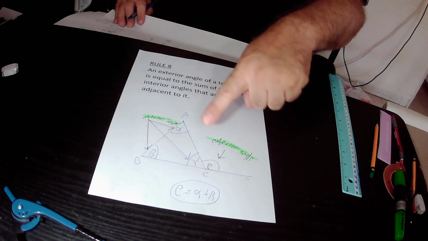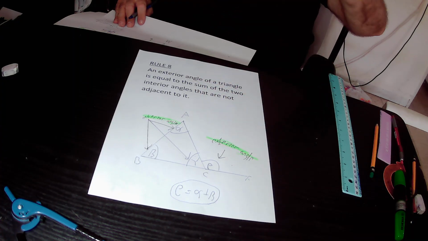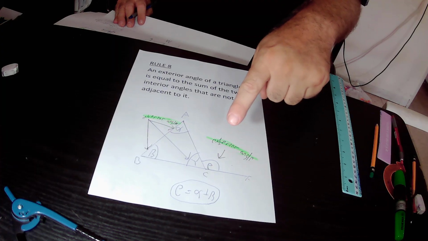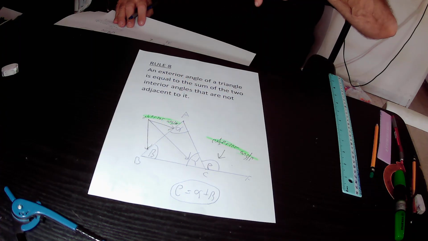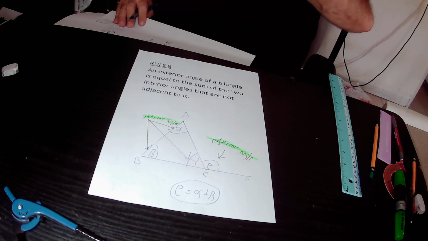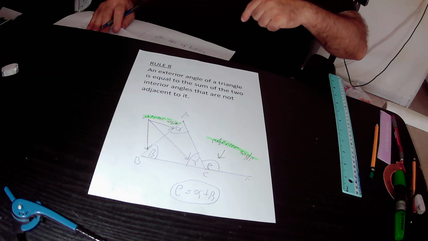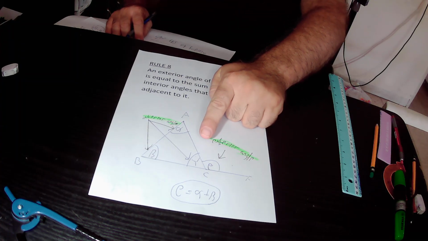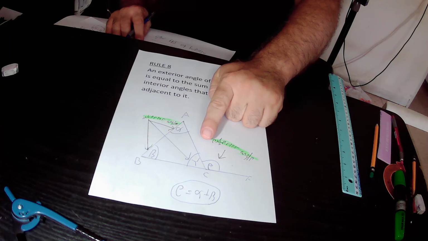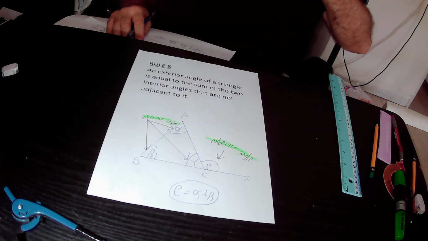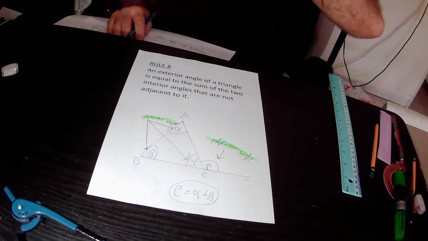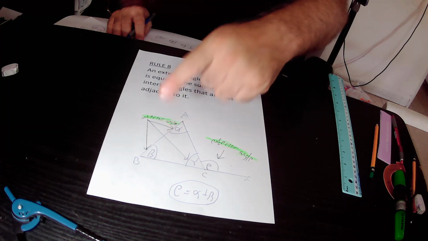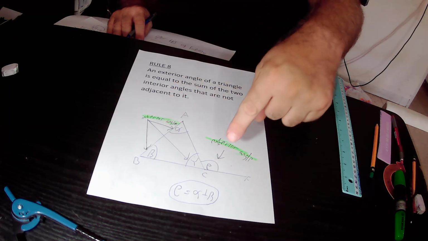because they are located inside triangle ABC, while this angle ACQ, equal to E, is defined as an exterior angle because it is located outside triangle ABC. And according to rule 8, the size of this exterior angle E is equal to the sum of the two interior angles that are not adjacent to it. This is angle gamma. This is an interior angle that is definitely adjacent to angle E. The two other interior angles that are not adjacent to angle E are those two angles alpha and beta. So therefore the size of angle E equals alpha plus beta, that is the size of the two interior angles that are not adjacent to angle E.